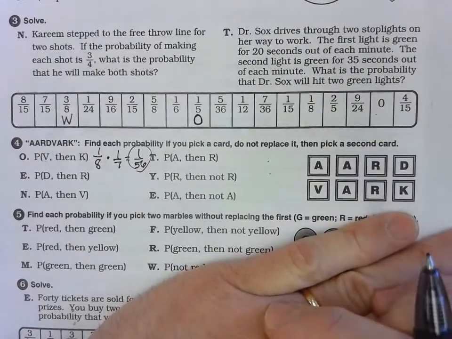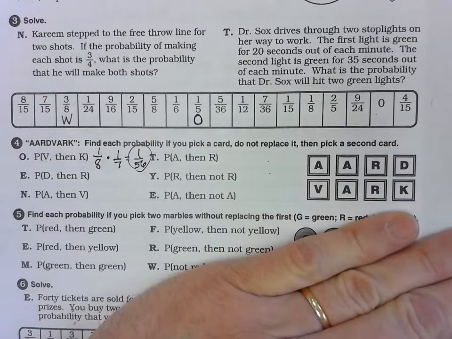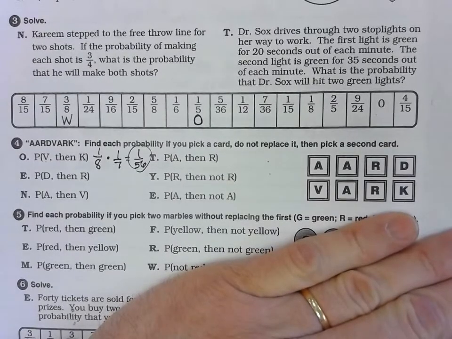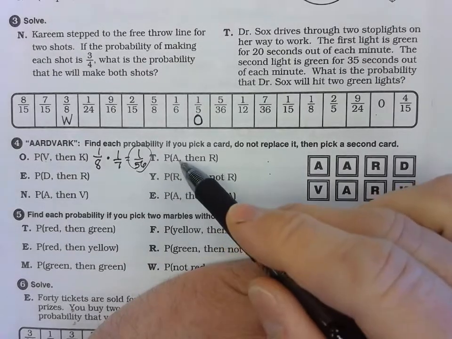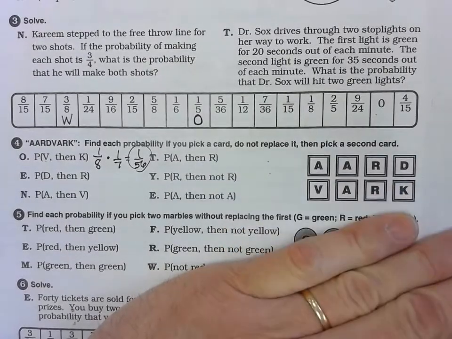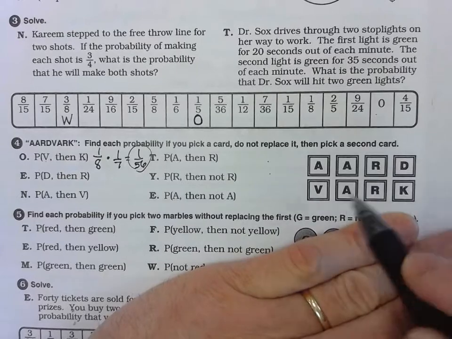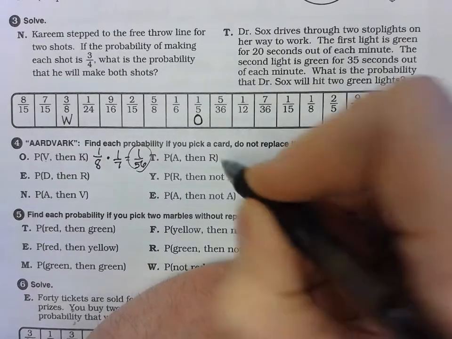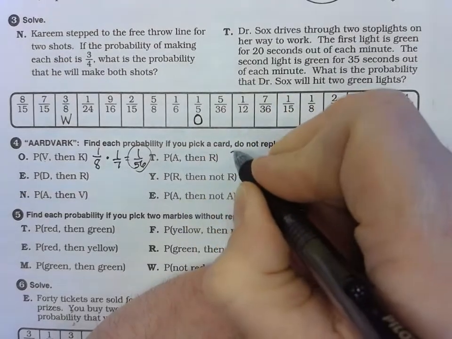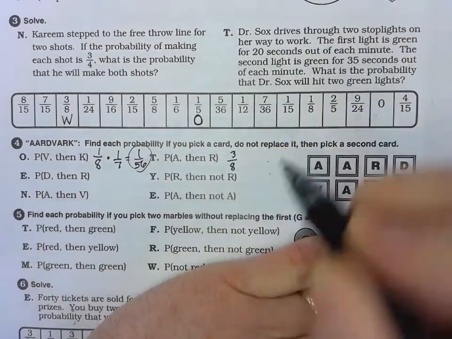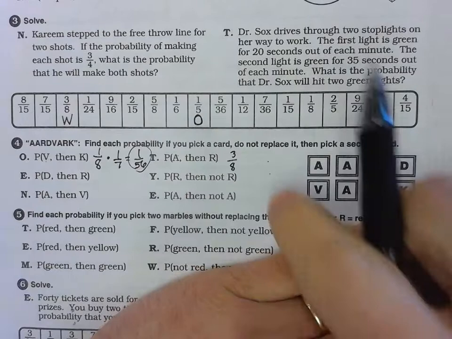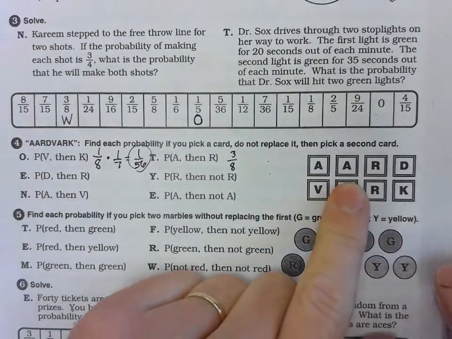So every time you start the question over, all 8 letters go back in, and you use them again, okay? So now let's come over to question letter T here. It says what's the probability of A, and then the probability of R. If we do A's, we got 1, 2, 3 A's out of 8. So A is 3 out of 8. You can pick any one of those A's and just cover one of them up.